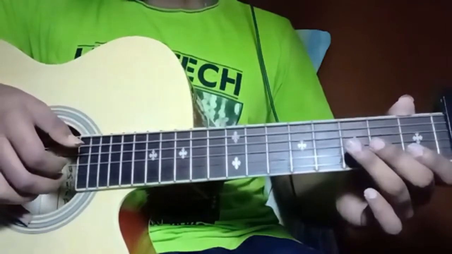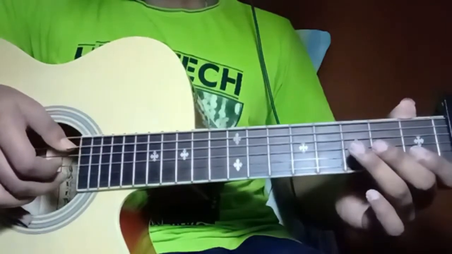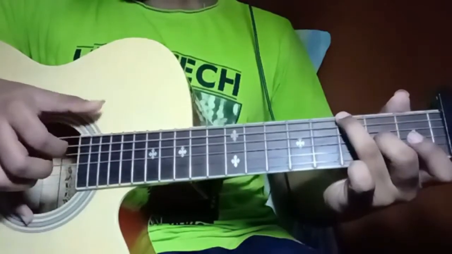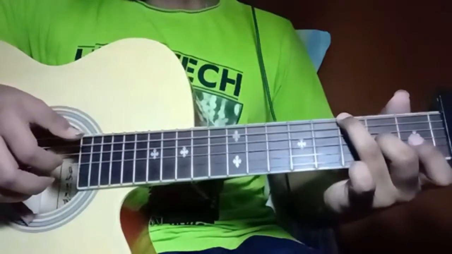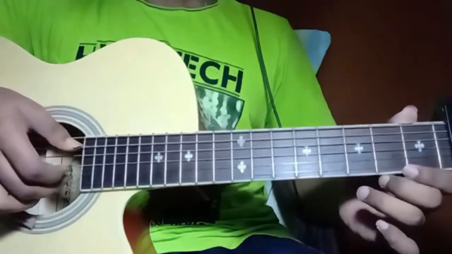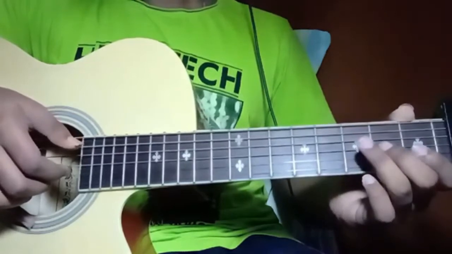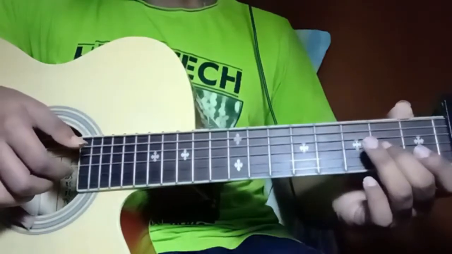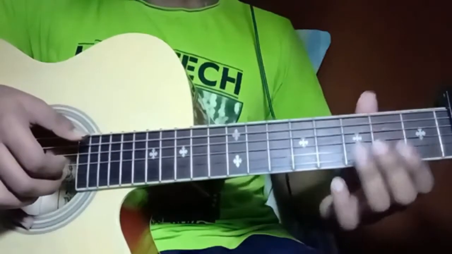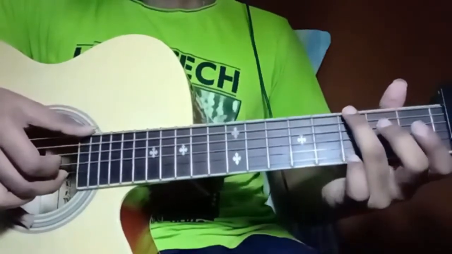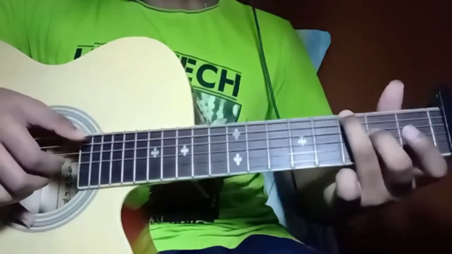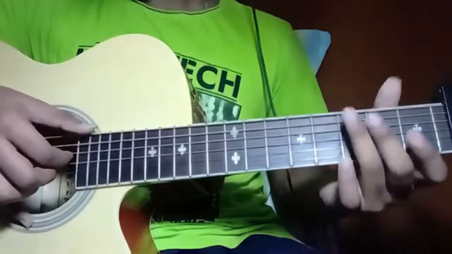Now you will pick open of the 2nd string. So what you get? Now we'll pick the open of the 2nd string, then 2nd fret of the 3rd string, then open of the 2nd string and 3rd fret of the top string together. So let's see from the first what we get.